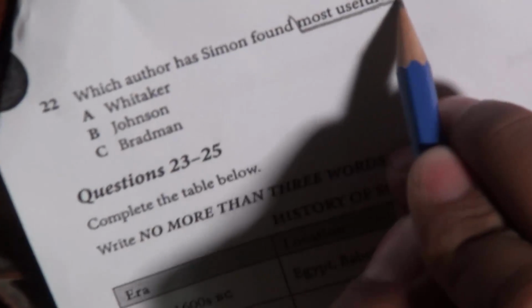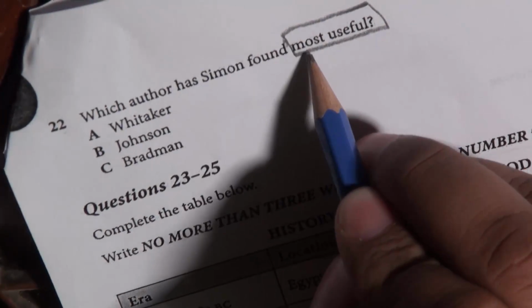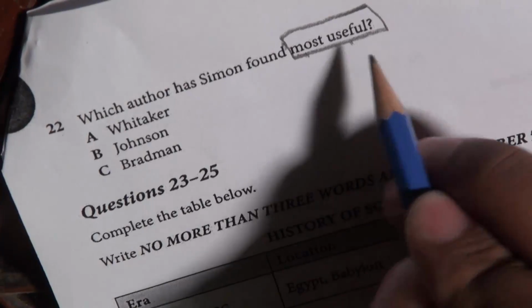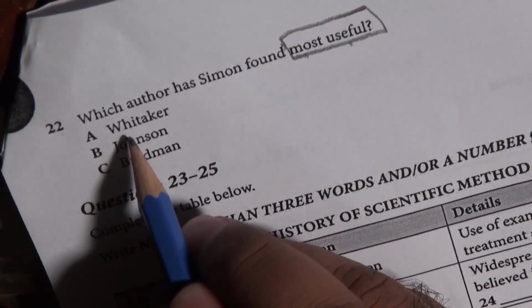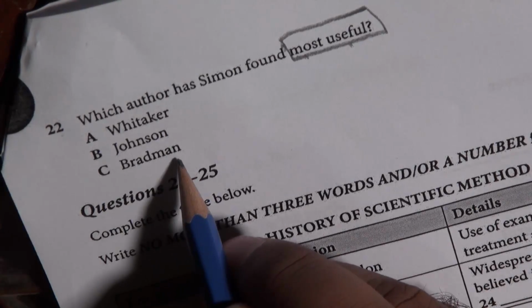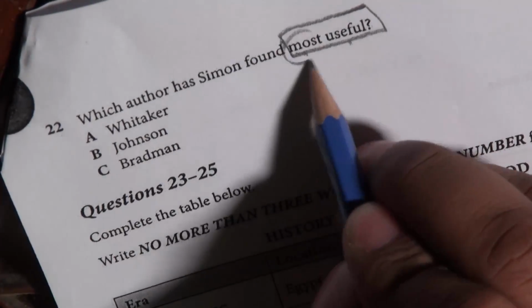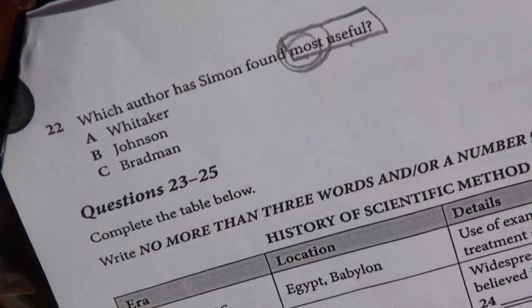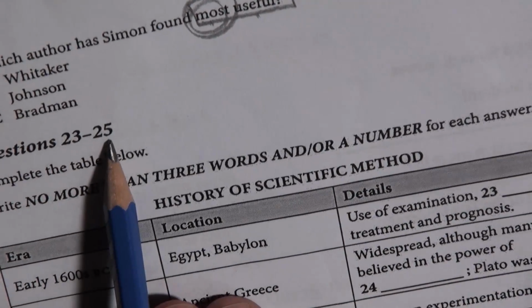Let's go on. Next we've got question number 22. Which author has Simon found most useful? He might talk about all the authors, but actually most useful, that's the clue word. So which author? Is it Whitaker, Johnson, or Bradman? He will talk about all, but you got to see most useful. Then we have questions 23 to 25.